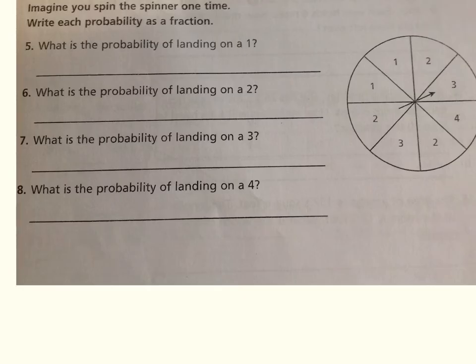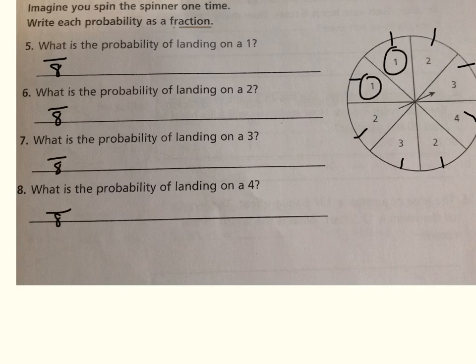So when we're looking at probability, remember, we're putting it in a fraction, because it tells us right here we're going to put it in a fraction. So we have a total of 1, 2, 3, 4, 5, 6, 7, 8 total possibilities. So that's our denominator. So for 1, we count 1, 2. So we have a 2 out of 8 chance of landing on a 1. If we put this in simplest form, we have a 1 in 4 chance of landing on a 1.